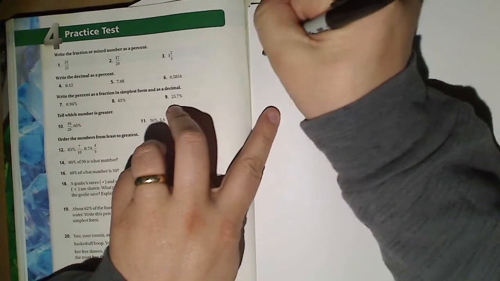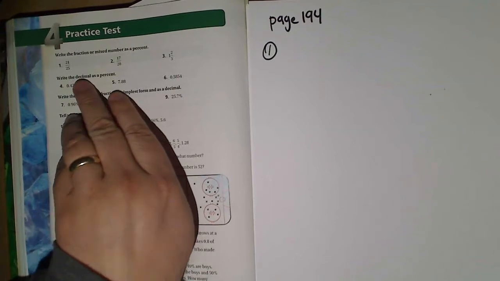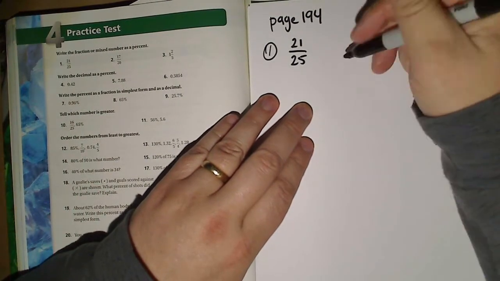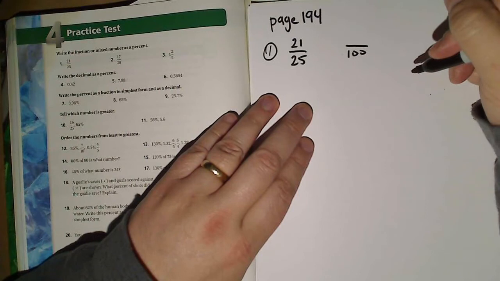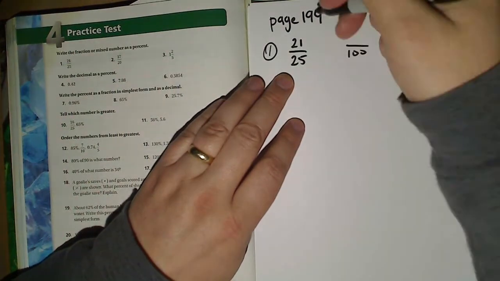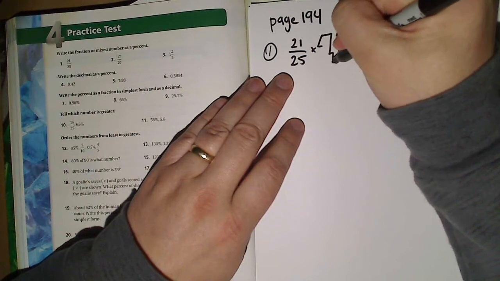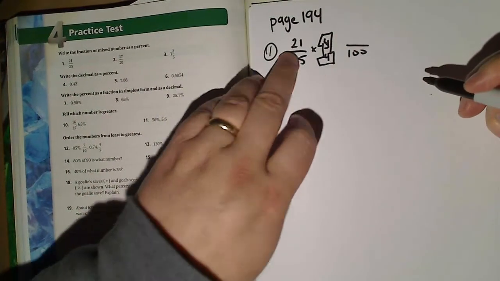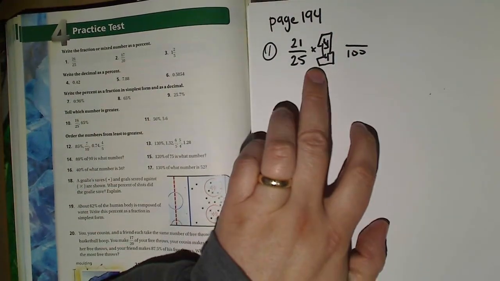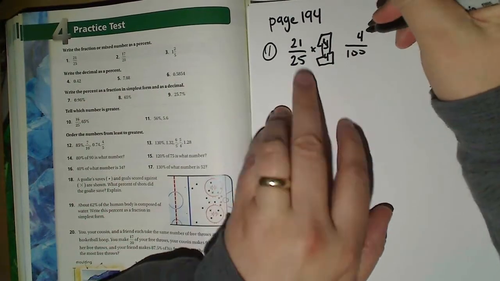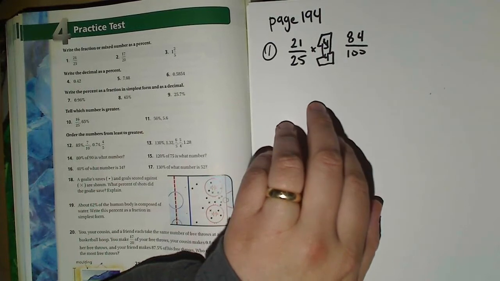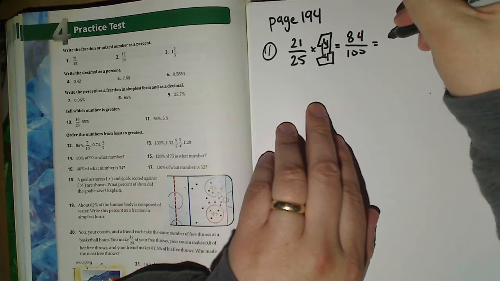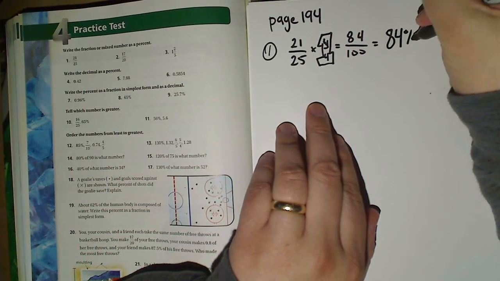Number 1 does say that we're going to write the fraction or mixed number as a percent. So that is 21/25. I know that as a percent, I'm looking for a number out of 100. So I want to think, what am I going to do to 25 to get to 100? I'm going to multiply that by a form of 1, and that would be 4 over 4, because 25 times 4 equals 100. So 21 times 4 is going to be my answer. So quickly here, 4 times 1 is 4, and 4 times 2 is 8, so 84 out of 100. That would be my percent. I would then turn that into a percent here as 84%.